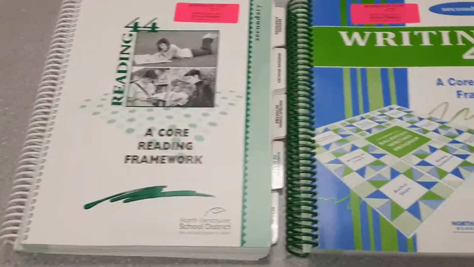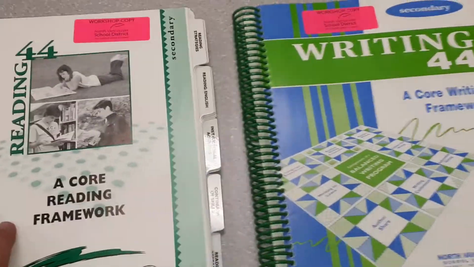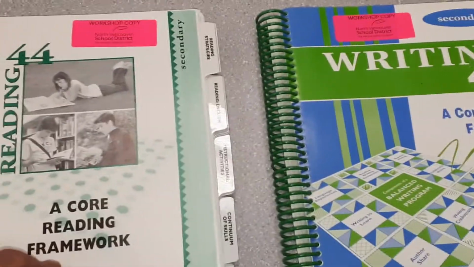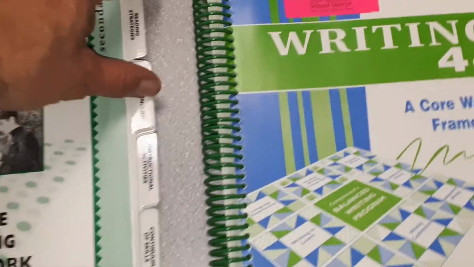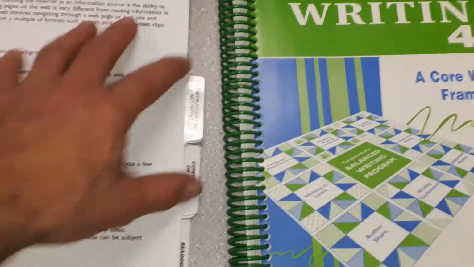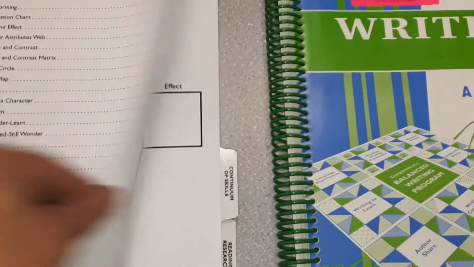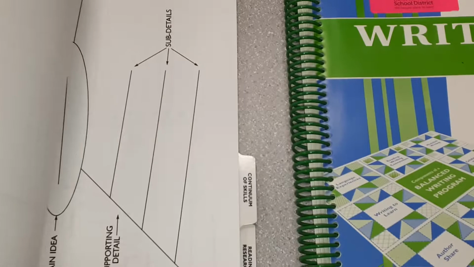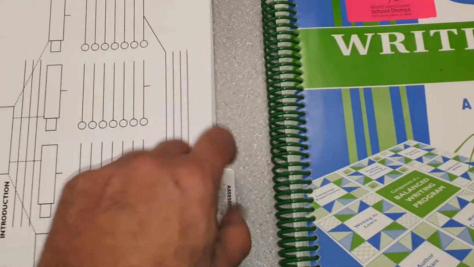Reading and Writing 44, a core reading framework, secondary level from the North Vancouver School District. Some of the tabs are reading strategies, reading English, instructional activities, graphic organizers, cause and effect, concept circle, idea diagram.